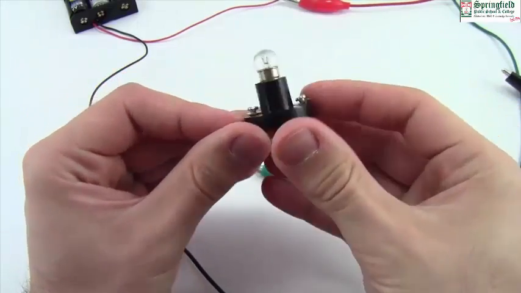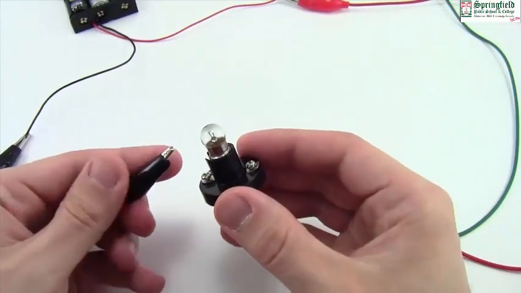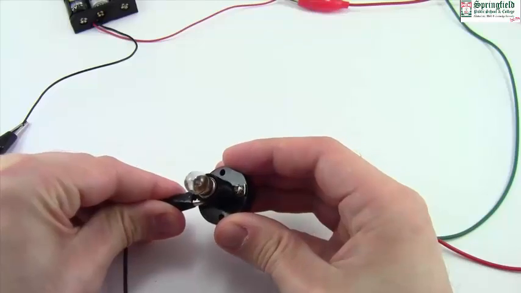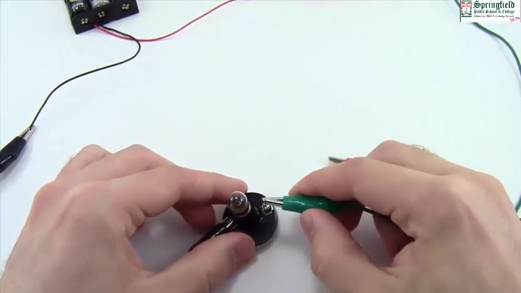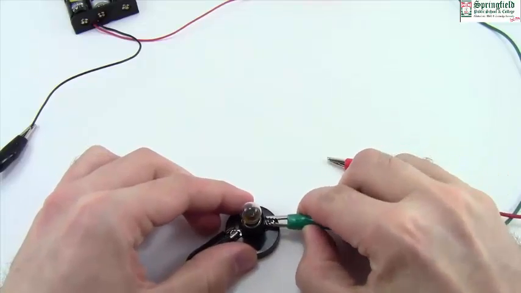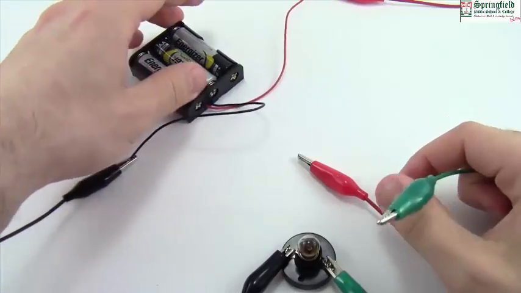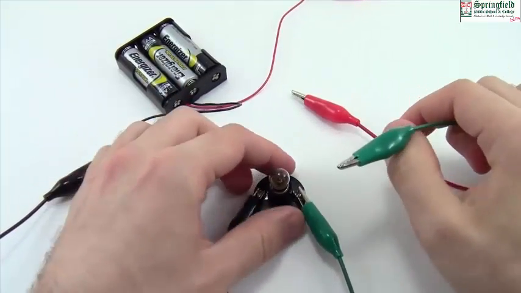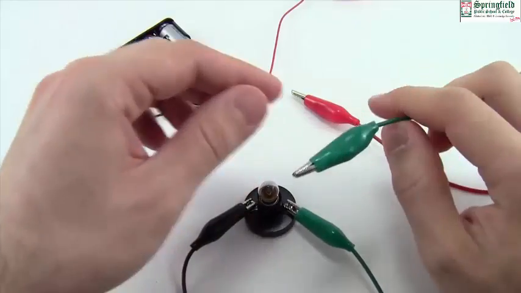So once you've loosened those a little bit, take the other end of the black alligator clip and connect it to one of the screws, and now take the green alligator clip, which you haven't used yet, and connect it to the other screw. So as of right now, we still have an open circuit. There is no complete path for the electricity to flow, so this light bulb does not light up.